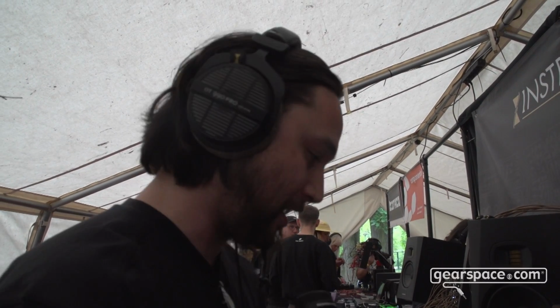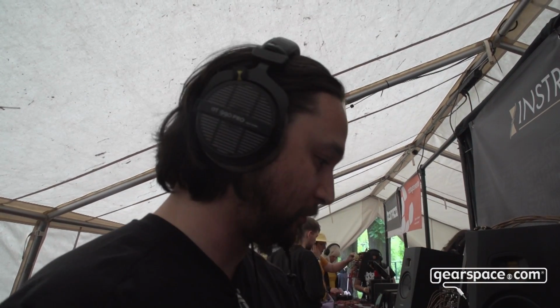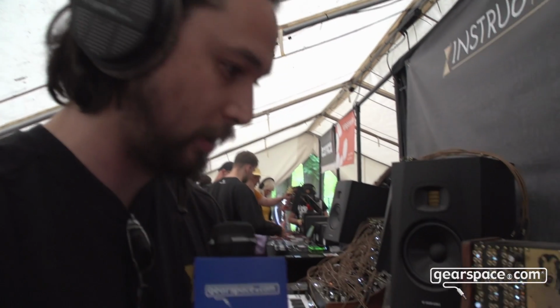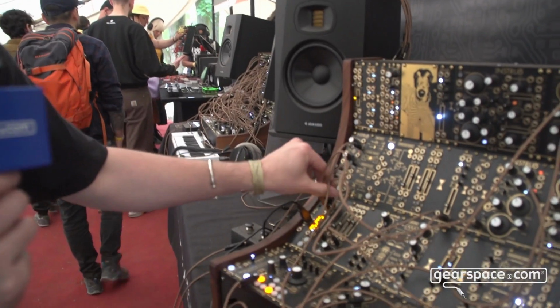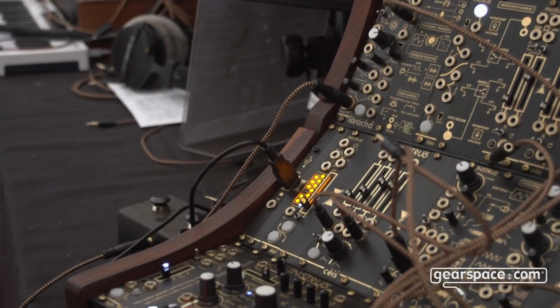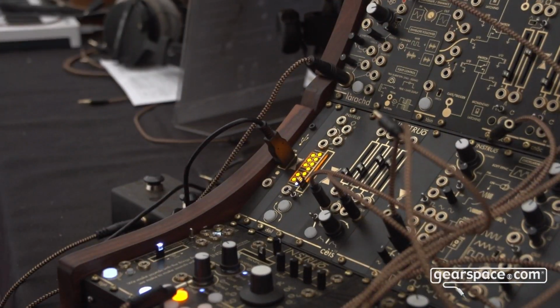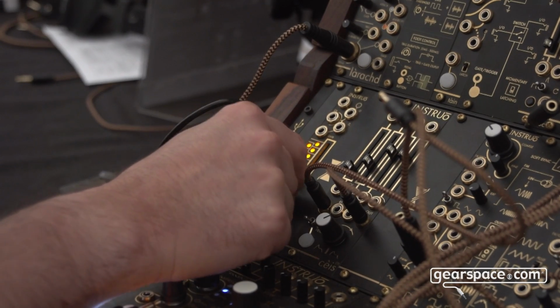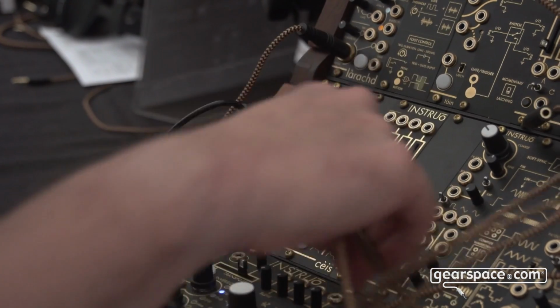Hello Gearspace, Jason here. I am the developer behind Instruo, and this year at Superbooth we are introducing the Dàil, which is a new small form factor 4HP quantizer. Quantizer plus precision adder plus MIDI to CV interface module. So I'll give a rundown of the basic feature set and functionality.